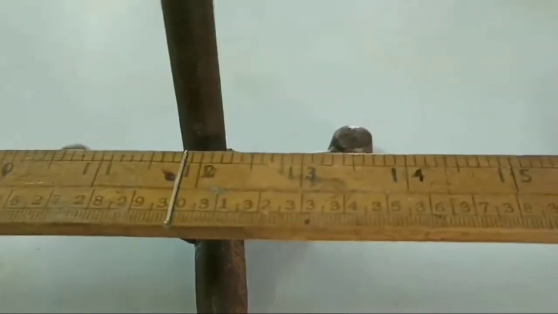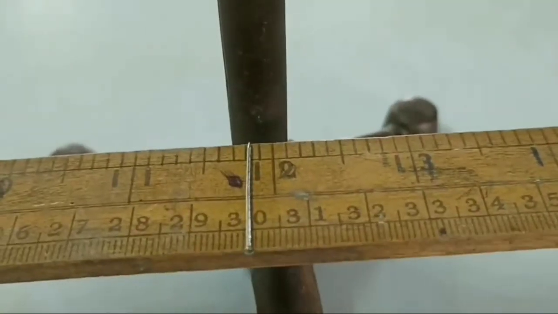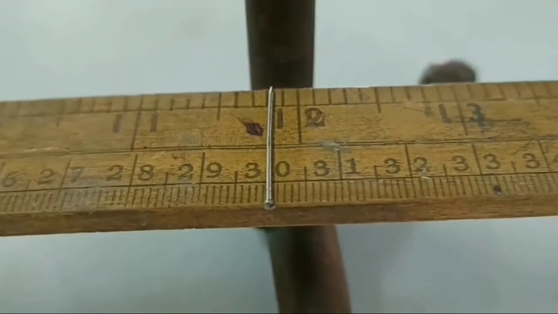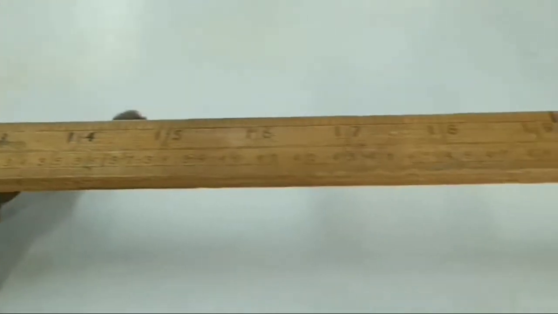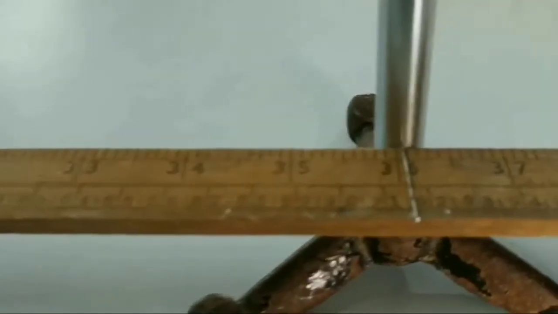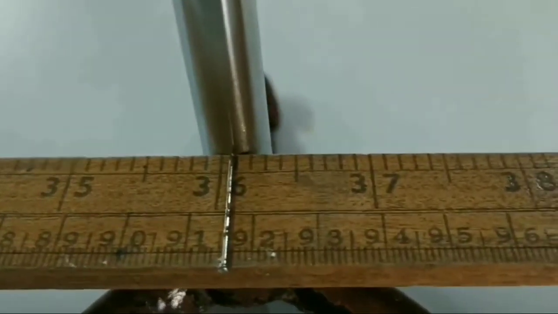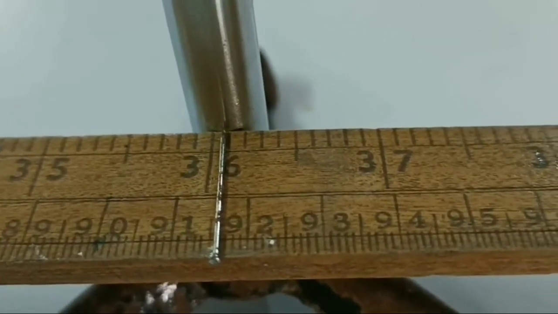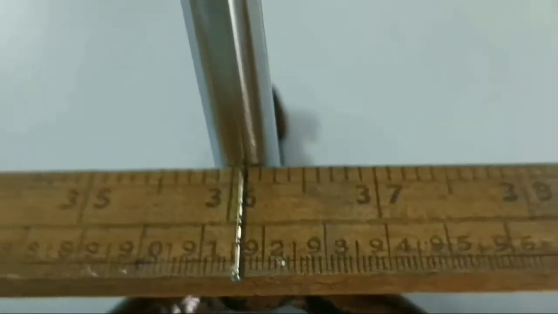The position of the lens, the convex lens, on the meter scale is 30 centimeter, and the position of the image locating pin on the meter scale is 91.6 centimeter. Let's record these observations in a table.